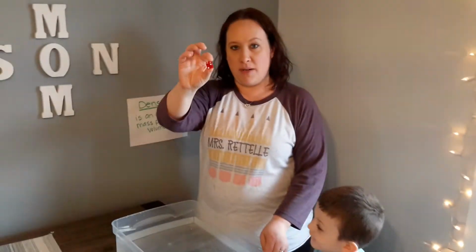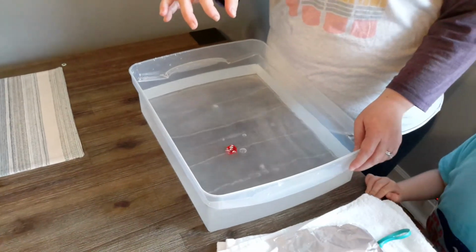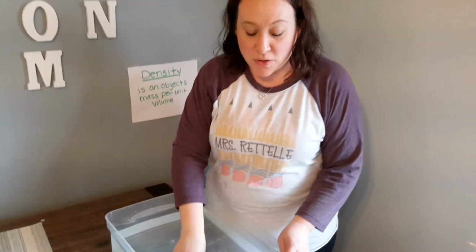Okay, the last object on our list was dice. It's gonna sink. You think so? Yeah, I'm right. I'm so right. You're so right. Let's find out. Come over here so the kids can see. I'm going to take my dice and put it in here. Whoa! It sank right to the bottom. Your prediction was accurate, Grayson. Good job. The dice have a greater density than the water, so the dice sink.